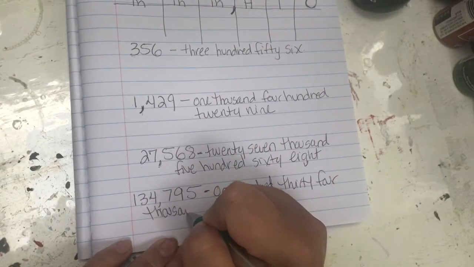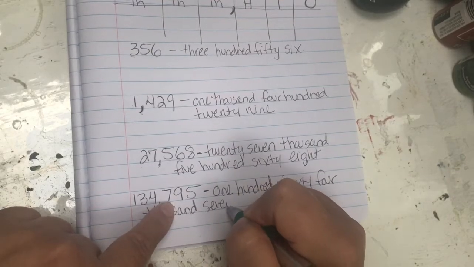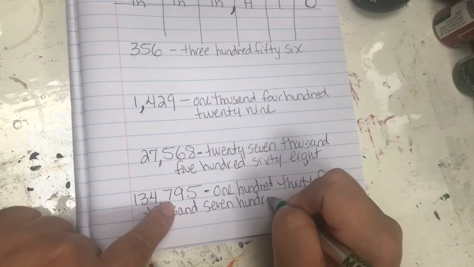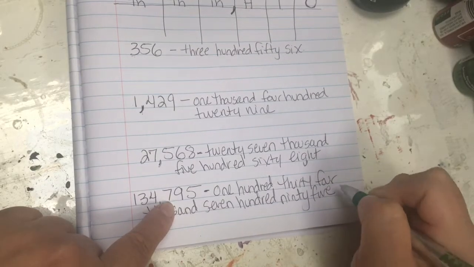134,000. I'm at the comma, so I write 1,000 for comma. 795.